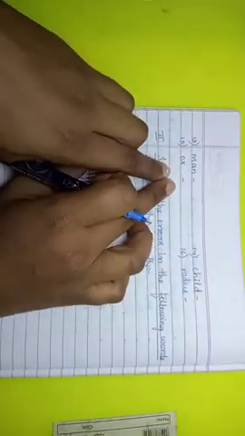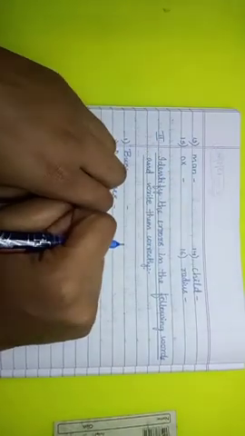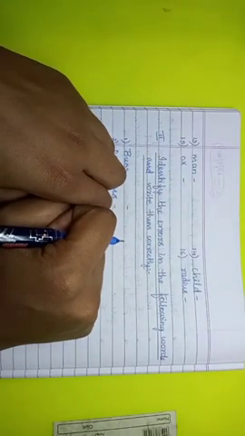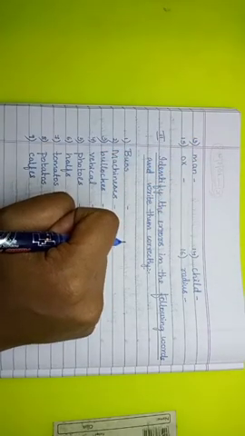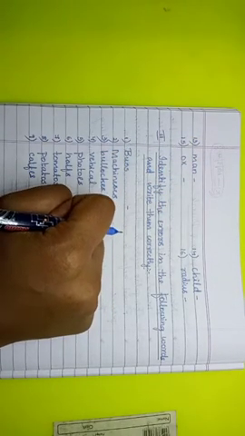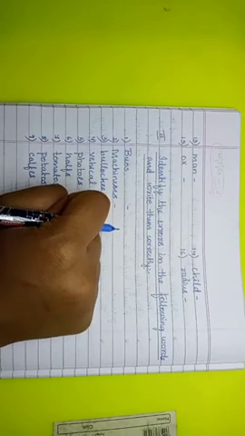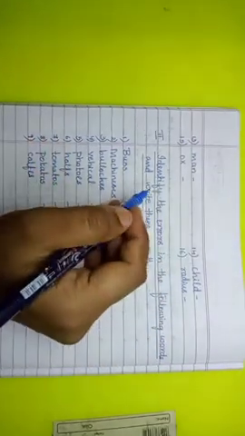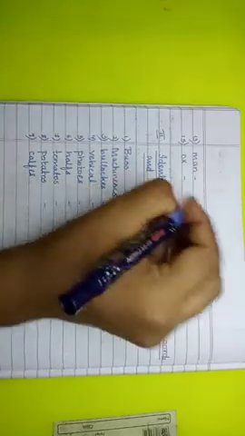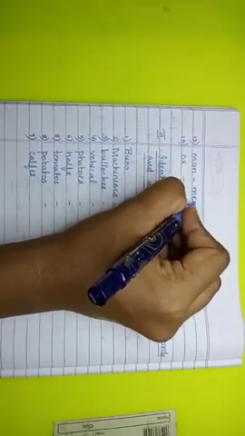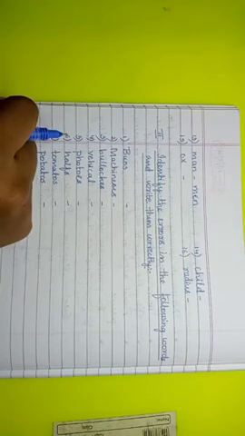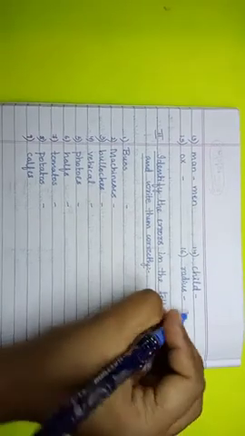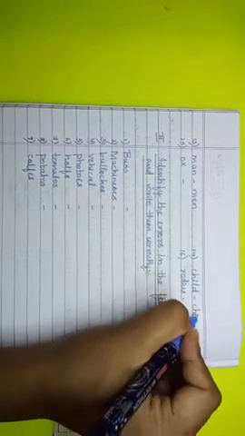So, see children, these four are called irregular plurals. Irregular plurals means we are not forming plural by adding S, ES, VES or IES. Okay, there are already preset plurals for this. For example, man will become men. Okay, man won't become mans. Man will become men. What about child? Child will become children.